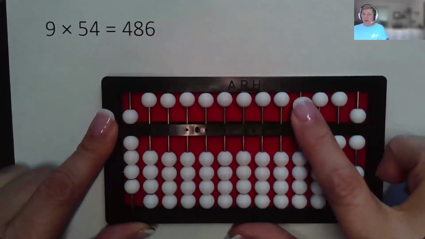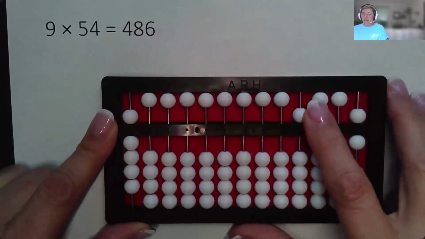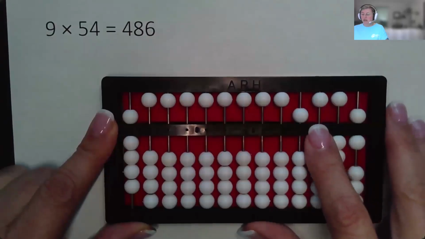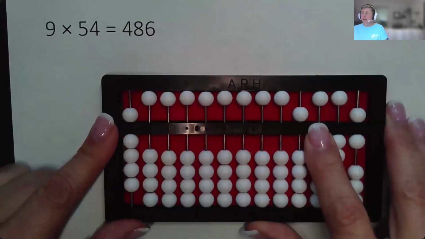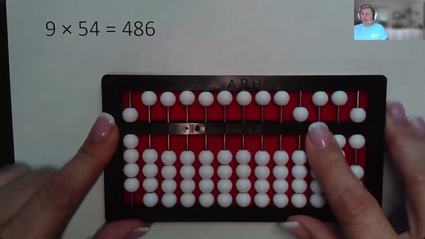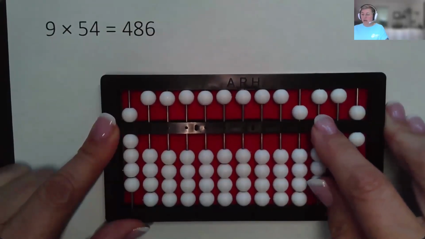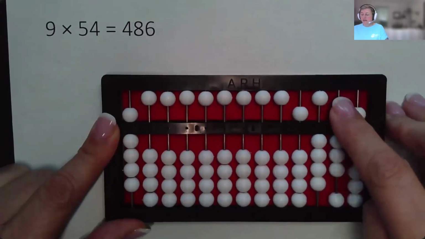Now what am I multiplying by? I'm multiplying by a 5. Move my right finger to the right of that 5, ready to go. 5 times what? 5 times 9. 5 times 9 is 45. Where my finger is, set a 4. Move to the right, set a 5.